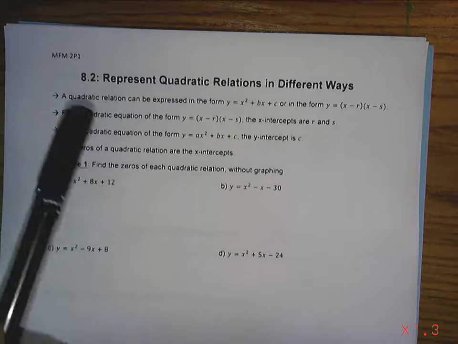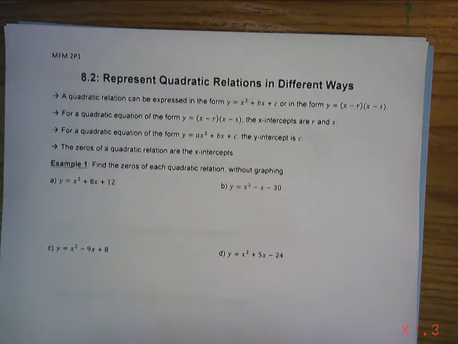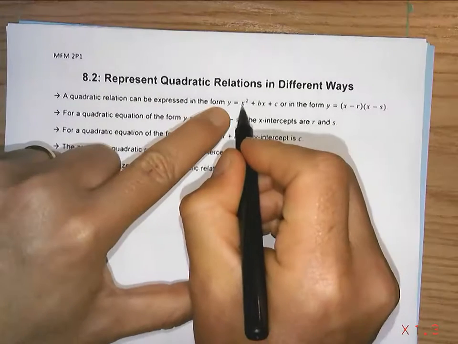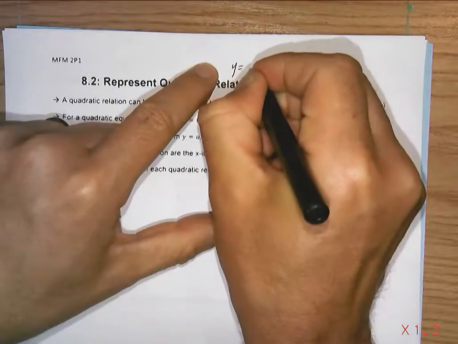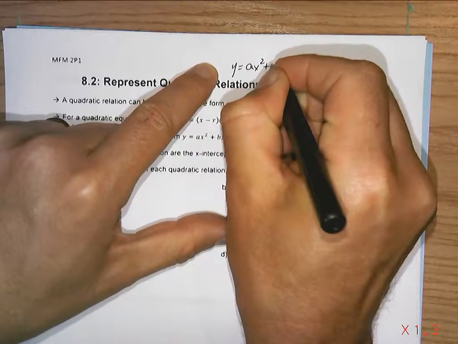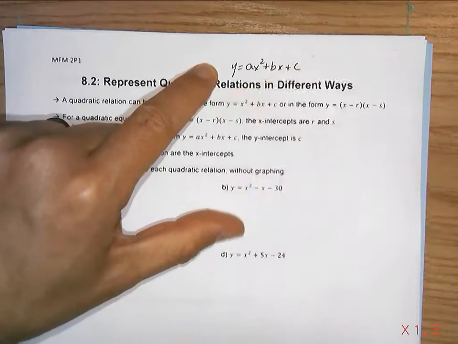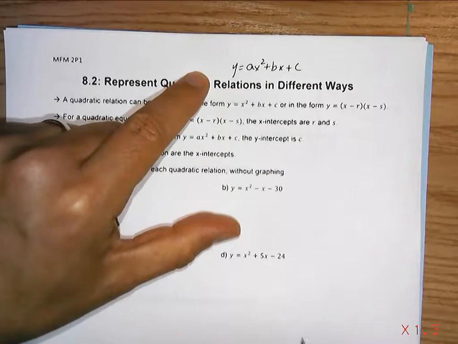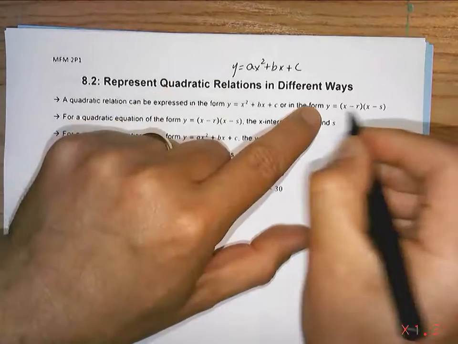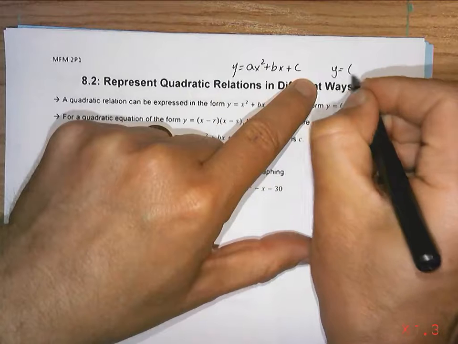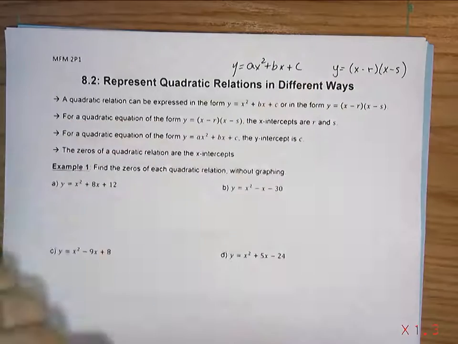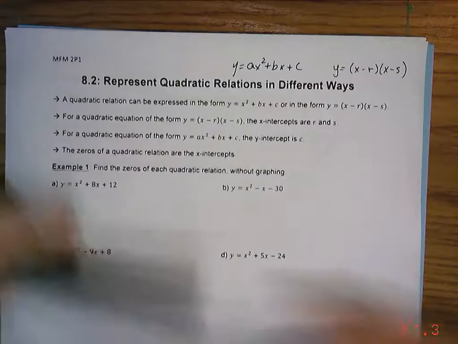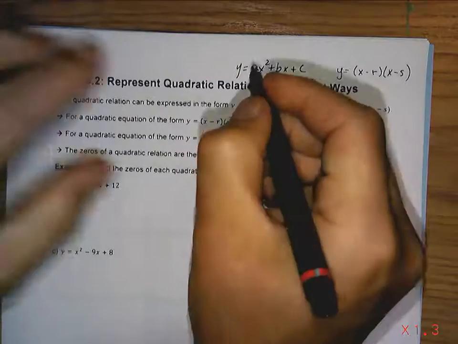Okay, so representing a quadratic relation in different ways. First of all, there's a bit of a typo here. There should be an a in front of this x squared. So that should be y equals ax squared plus bx plus c. That is called standard form. And this form here, y equals x minus r, x minus s, is going to be called factored form.